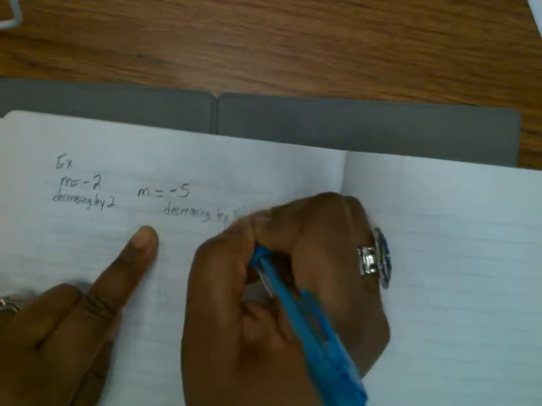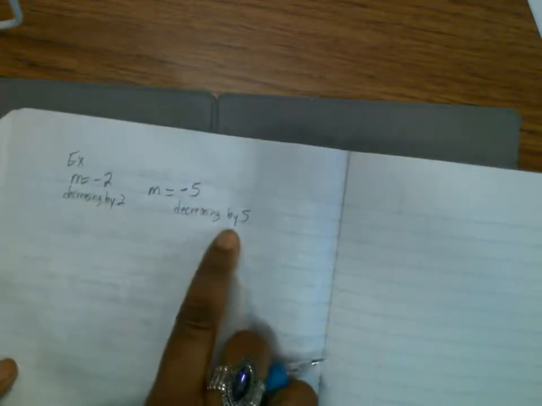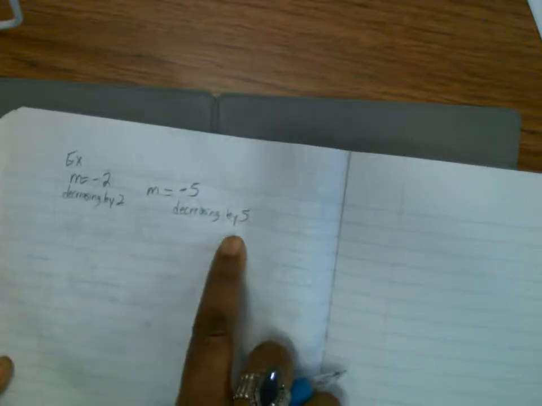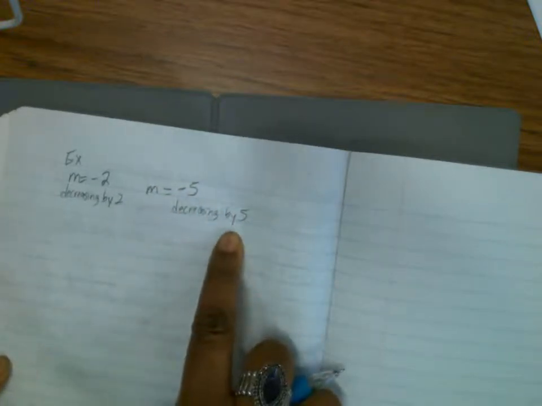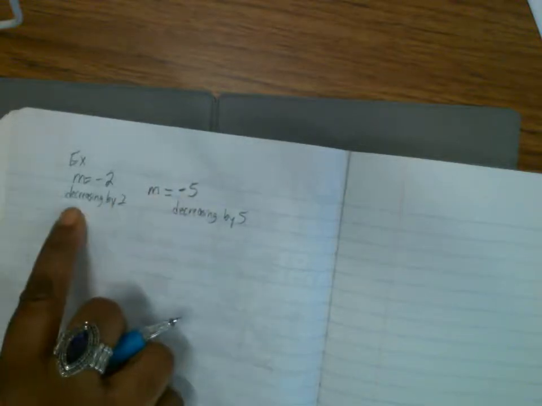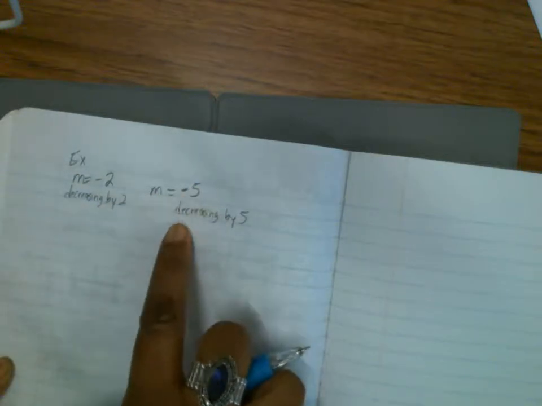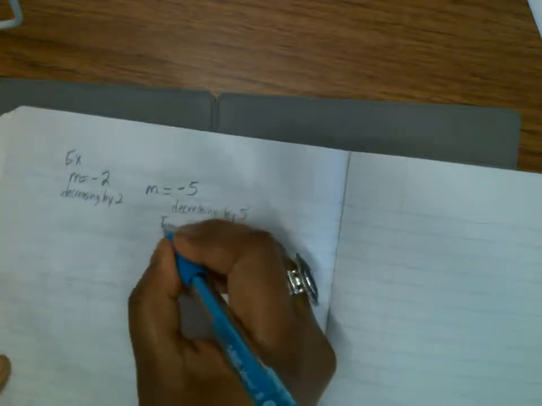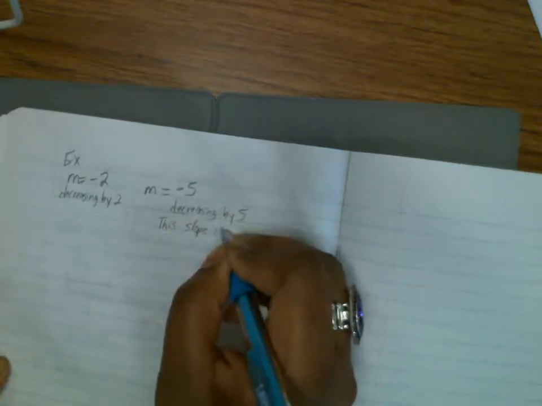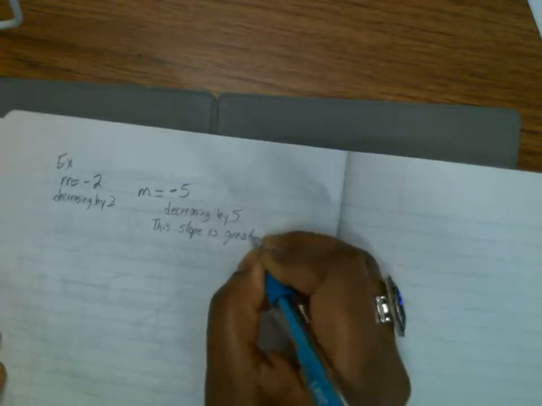by 5. It's going down by 5. This is decreasing by 2. This is decreasing by 5. This one is decreasing faster because it's decreasing by 5. So the rate of change is going to be greater. The slope is greater here than here. So the one that's decreasing by 5 is greater, because it's decreasing at a faster rate.